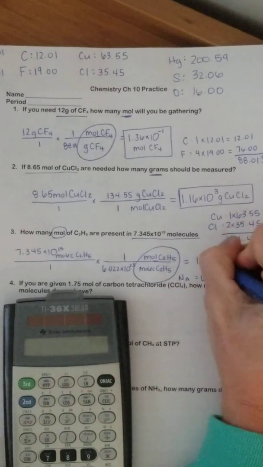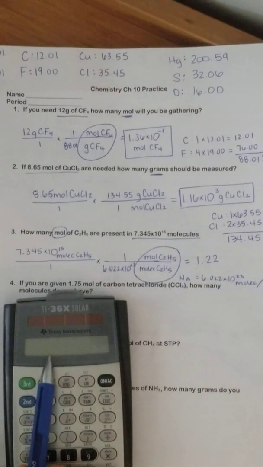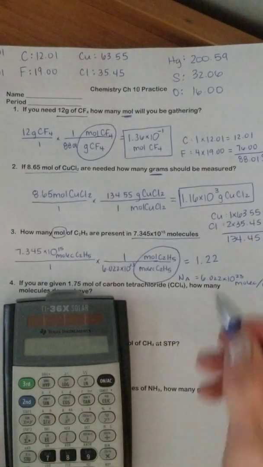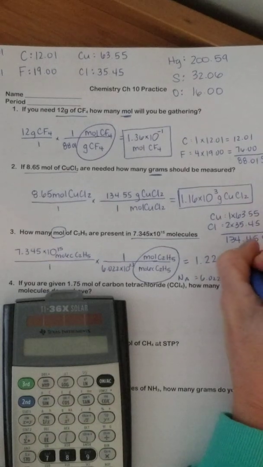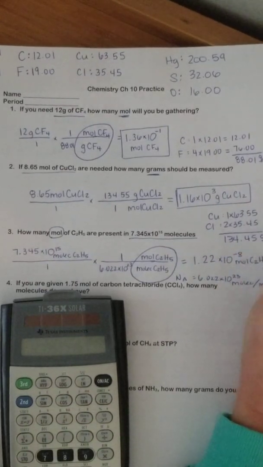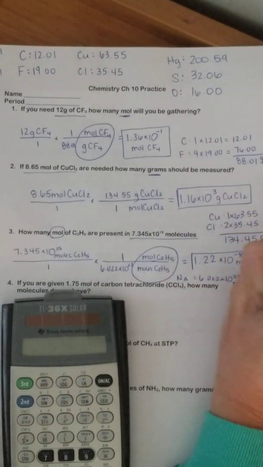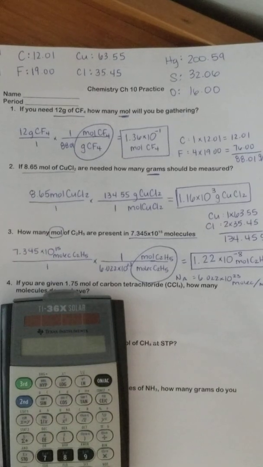My answer is 1.22. My deciding decimal here is a 9, which makes my 1 go up, times 10 to the -8 moles of C2H5. And we box that guy up because with all of this work on this paper, it's getting a little messy. That's always okay as long as you are showing your work.